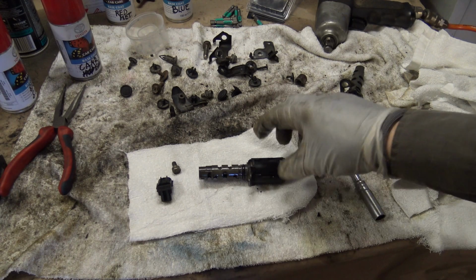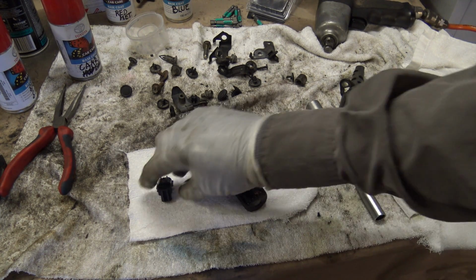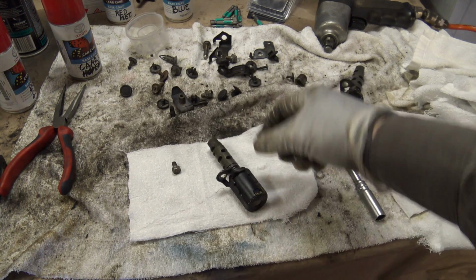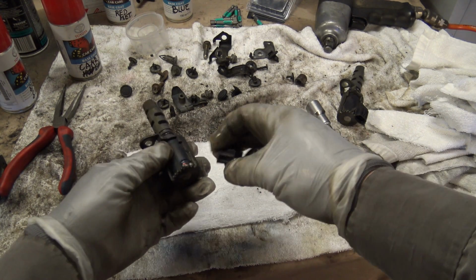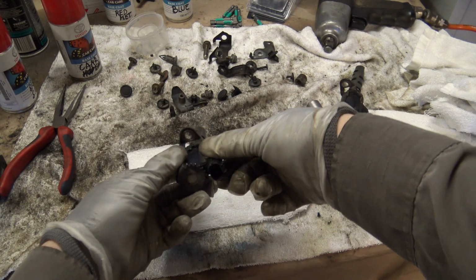Okay, and here is my VVTi valve sensor, and this part is cut in this position in here.